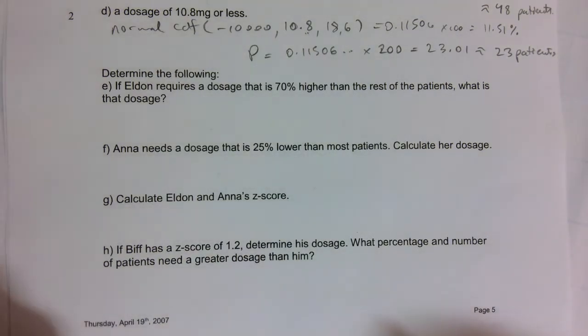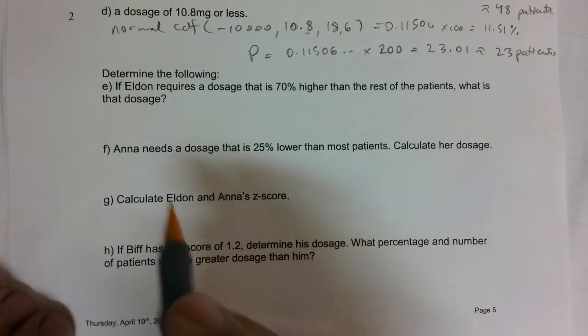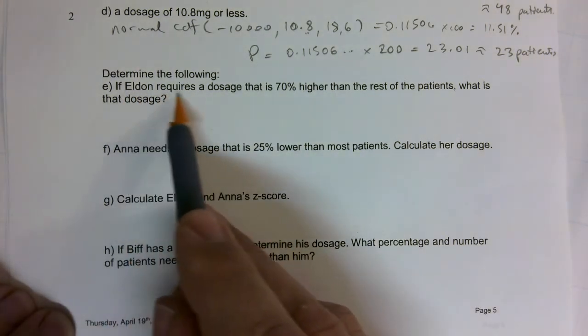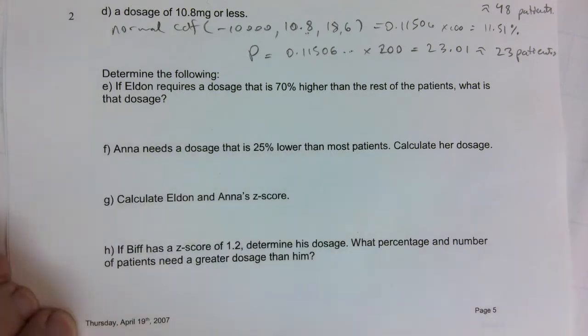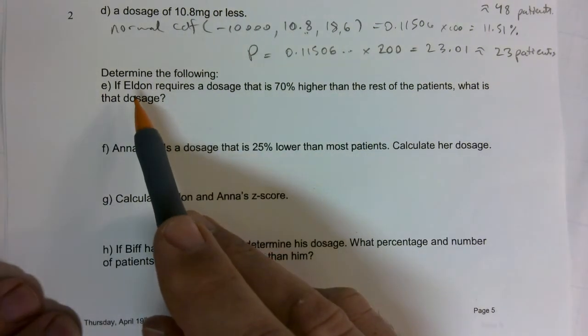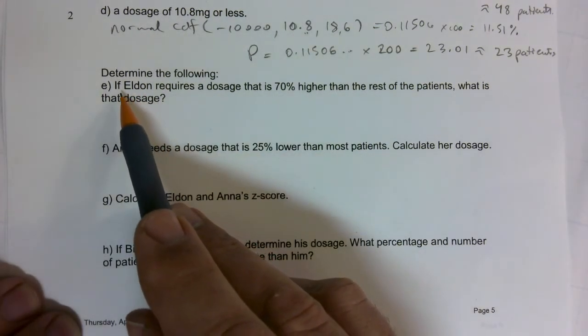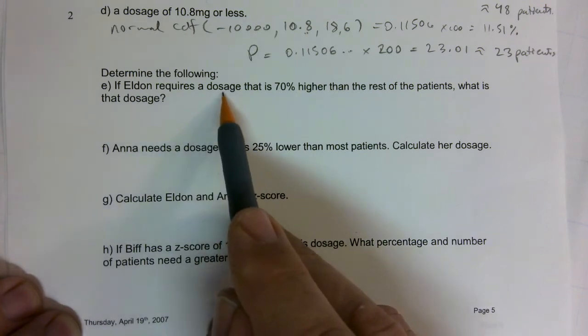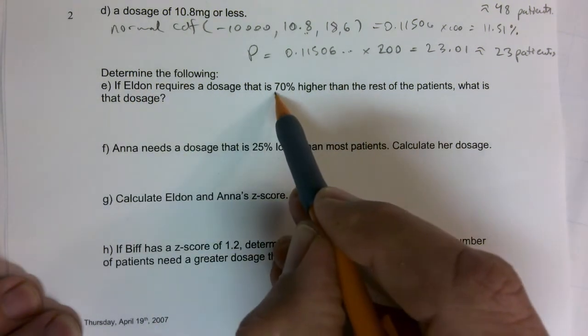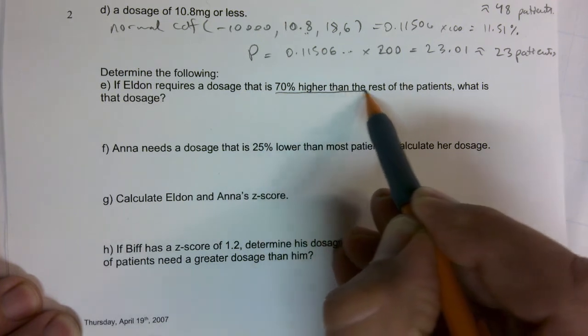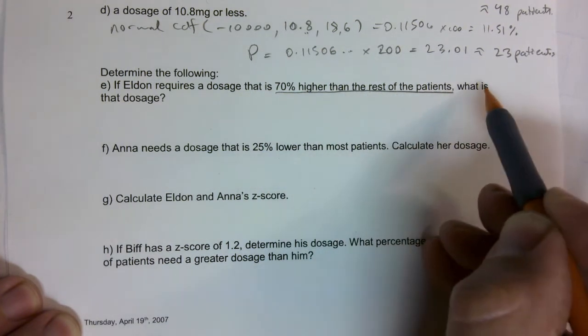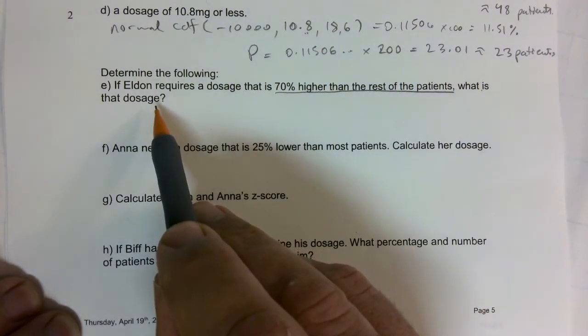Okay, I'm looking at my time. I don't want to go over if I don't have to. Now we're switching gears, just so you know. They could be mixed up. I did bunch them up into finding the percentages and the patients, but now determine the following, and we're still basing everything on the very top. If Eldon requires a dosage that is 70% higher than the rest of the patients, what is that dosage?